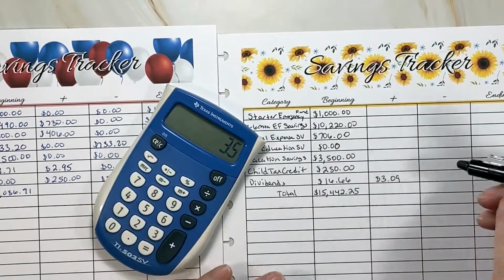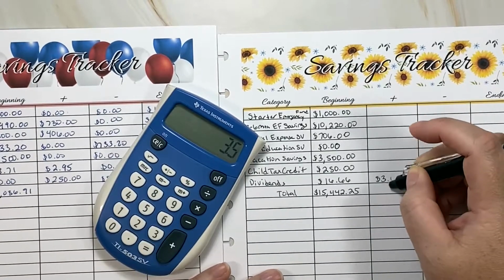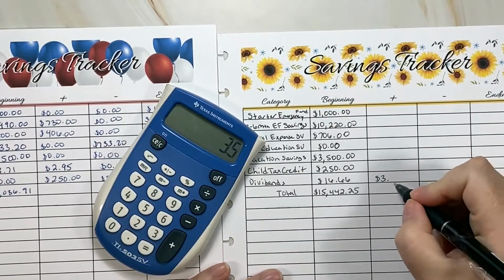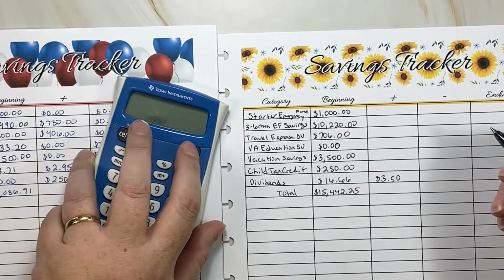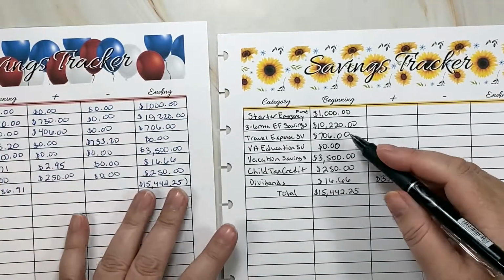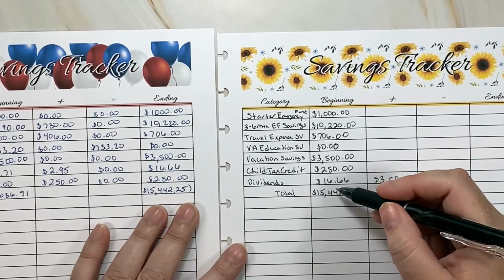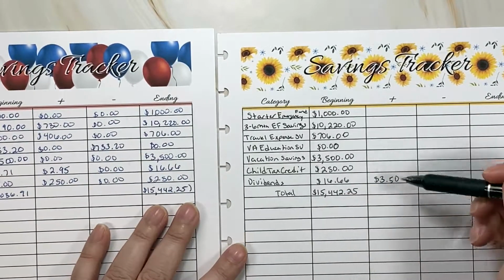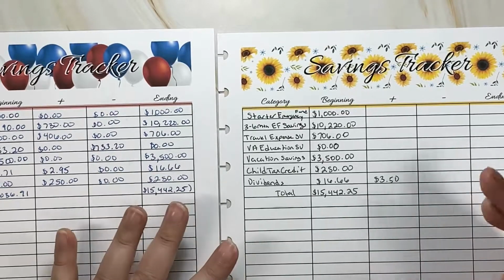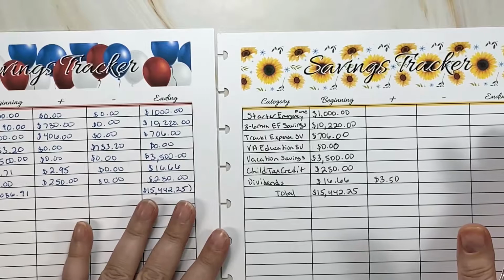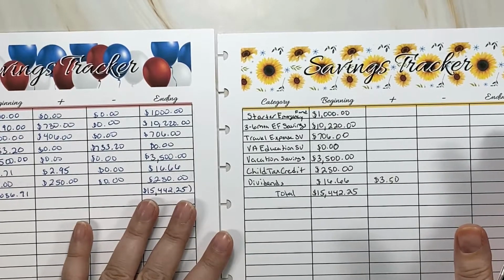It should be $350. Somewhere I messed up, so I'm just using the bank account. I'm going to move that to $350, and that will offset anything I did wrong here in the dividends or any other area. But this plus this is what my actual bank account says. So that's what I'm going to go with.